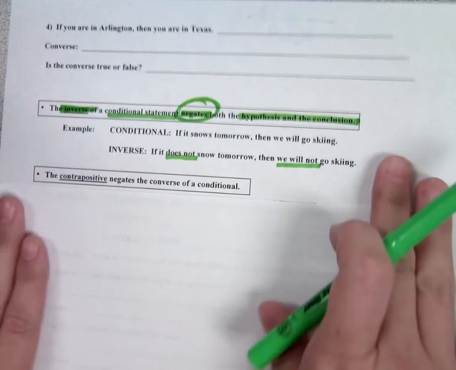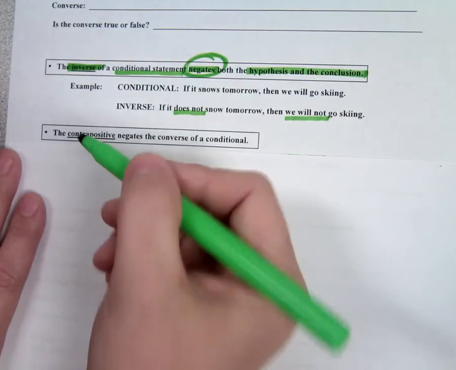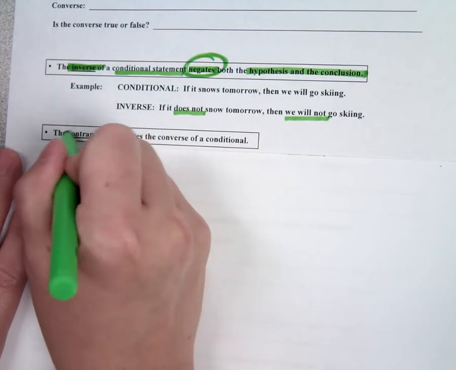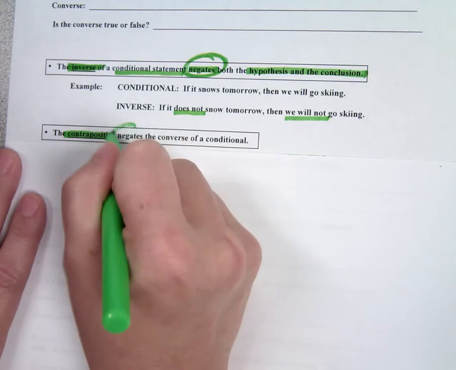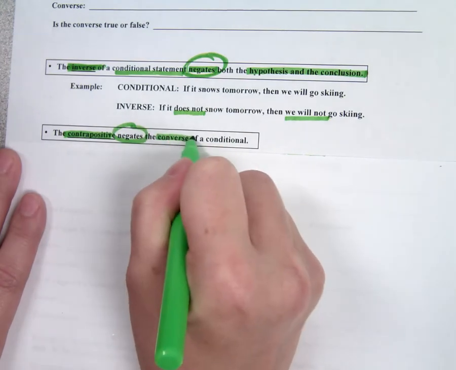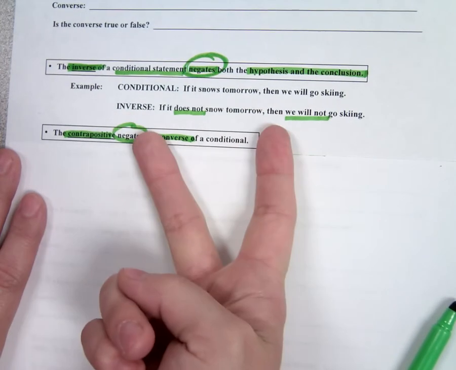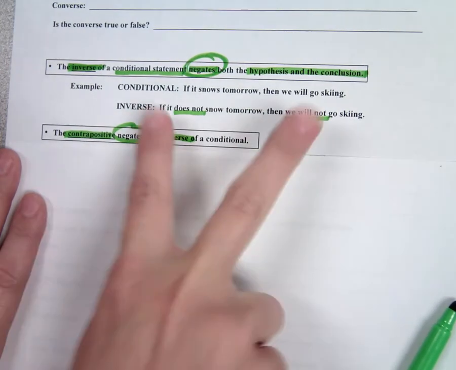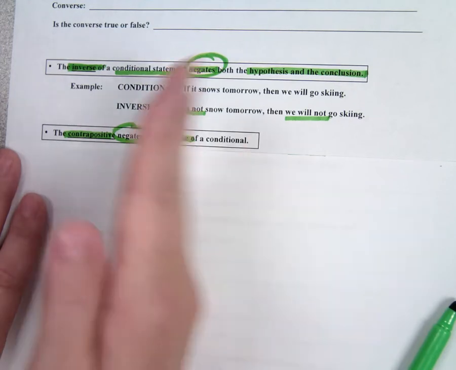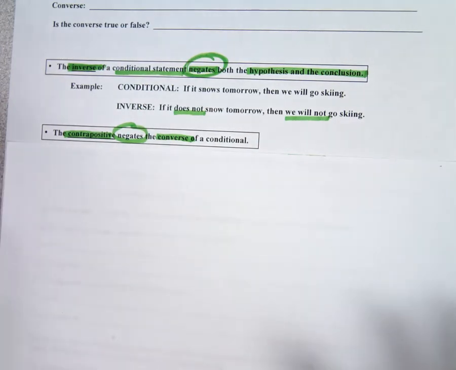Okay. Our last word is contrapositive. And what the contrapositive does is it negates the converse. So remember how the converse flip-flops the sentence? Well, the contrapositive is going to take that flip-flop and negate it. So if it says is, you'll say is not or does not. If it says it isn't, you'll say it is. It makes the opposite. It negates it.